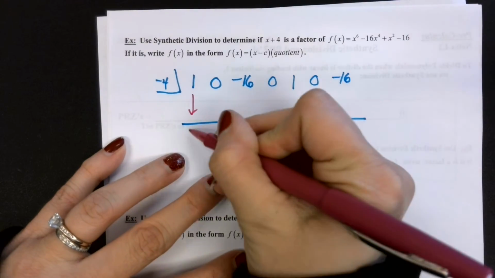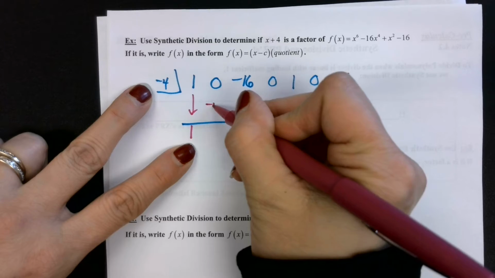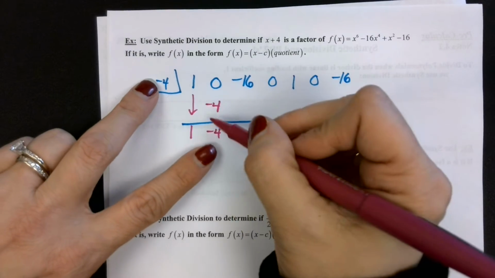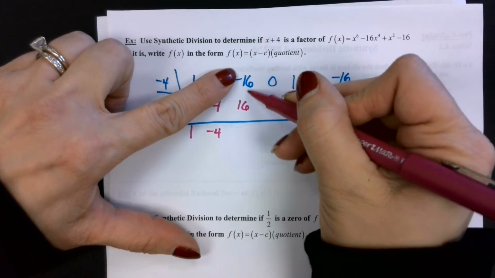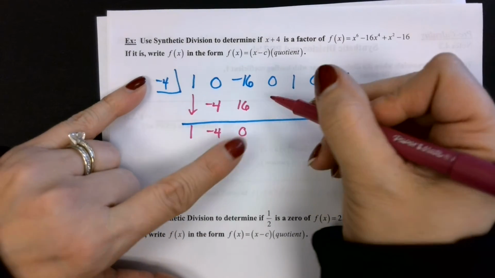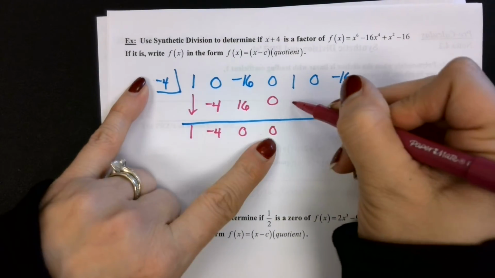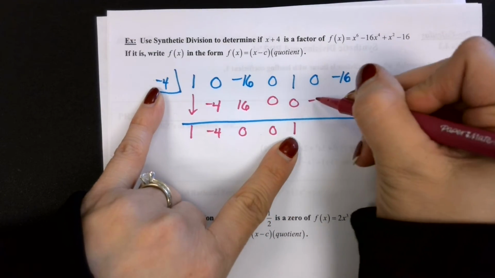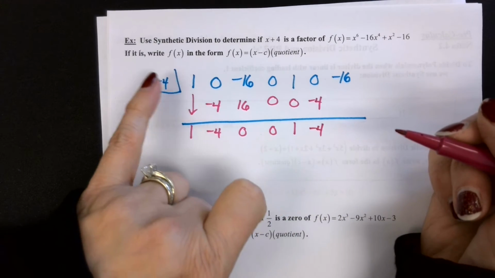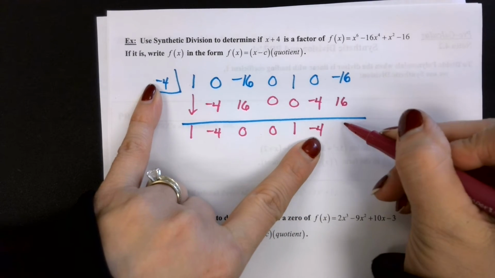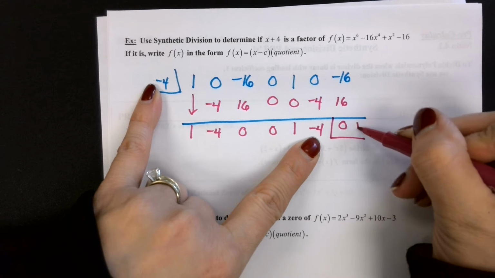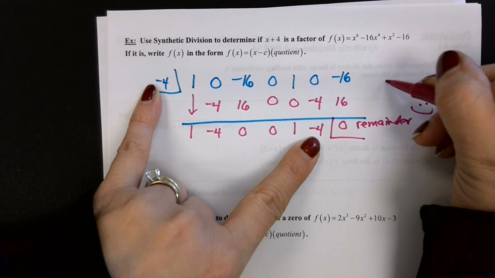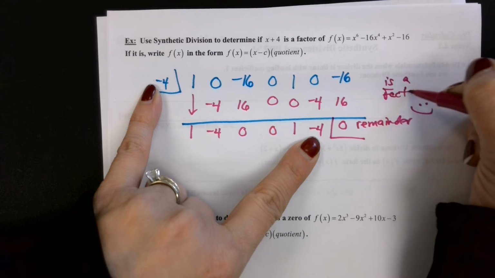Step 1, drop it like it's hot. -4 times 1 is -4. Combine these, add these together, -4. Negative times negative makes positive. Add these together, 0. Something times 0 makes 0. Something times 0 makes 0. 1. -4 times 1 is -4. Add them together. Negative times negative makes positive. Okay, and box this off. Was this a factor? And yes, it is a factor. It is a factor. Yes.